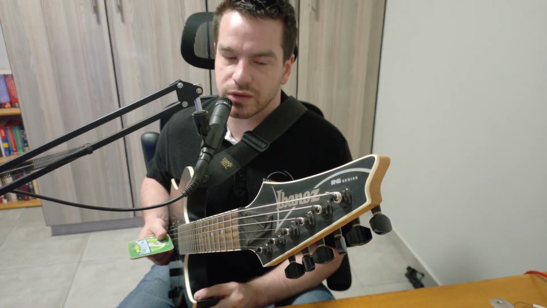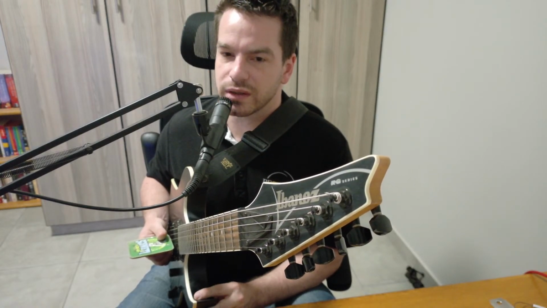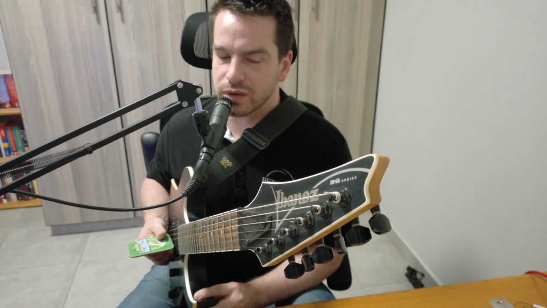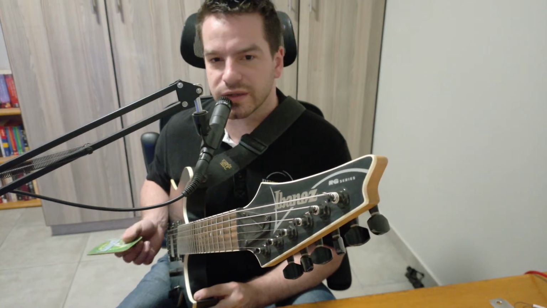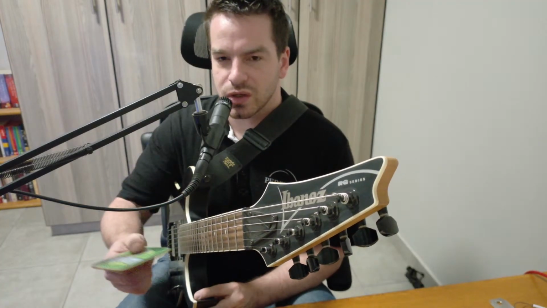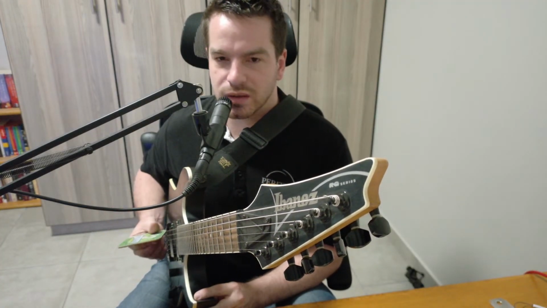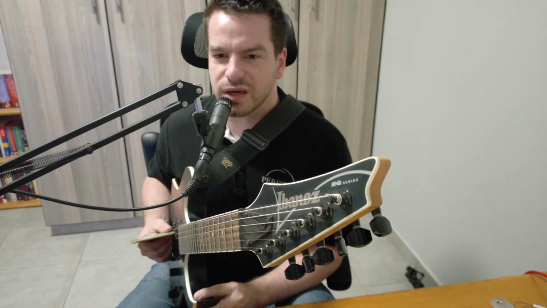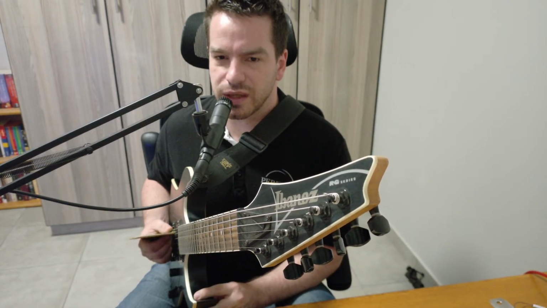So instead of playing 3 notes on one string and then 1 note on the next string, maybe play 2 notes on the first string and then 2 notes on the next string. I use that a lot just because it's easier to do.